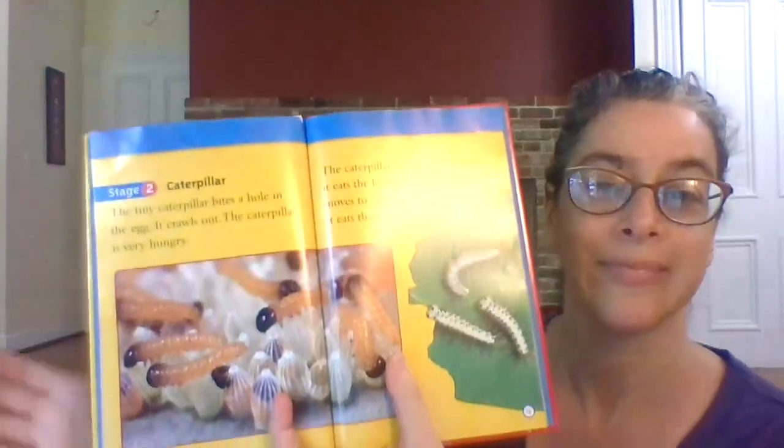So an egg is definitely a shape. And the egg is where the baby caterpillar grows. That caterpillar grows inside the egg. Let's see what happens next.